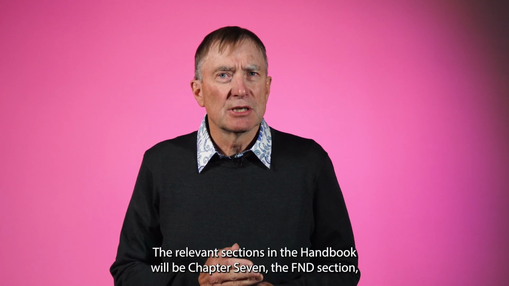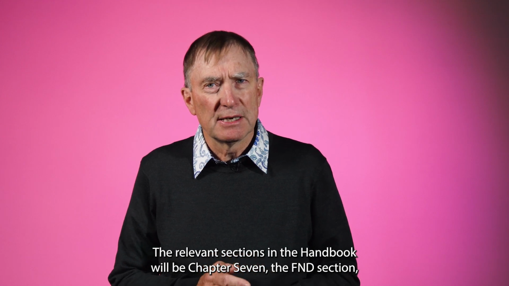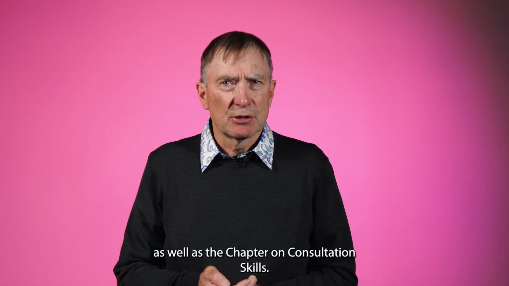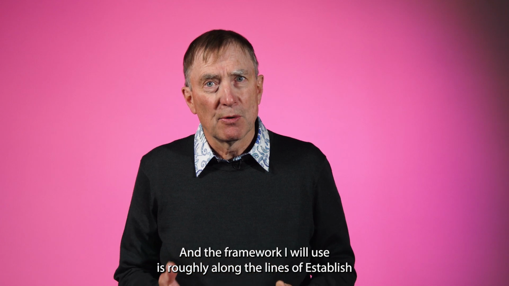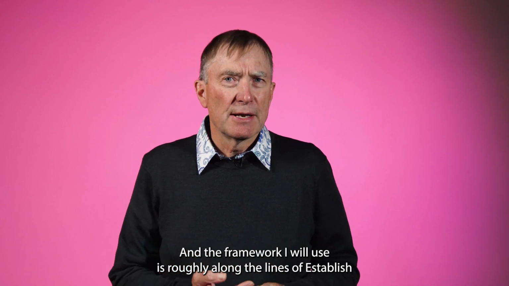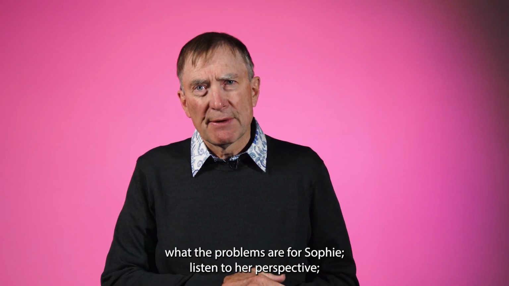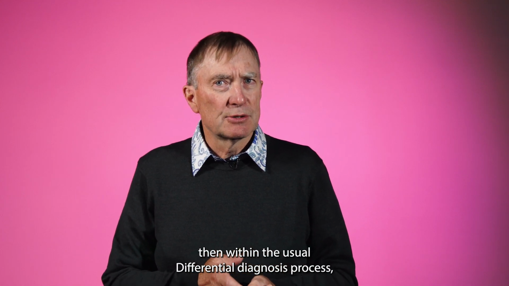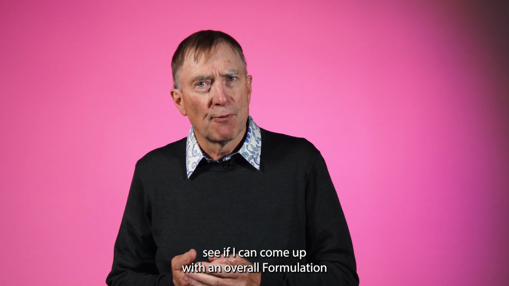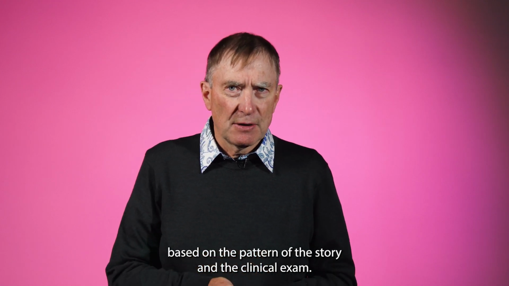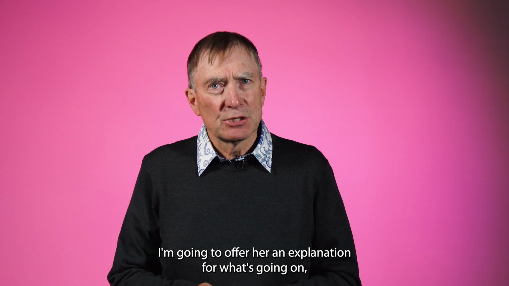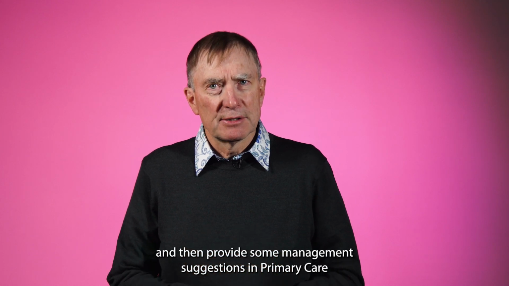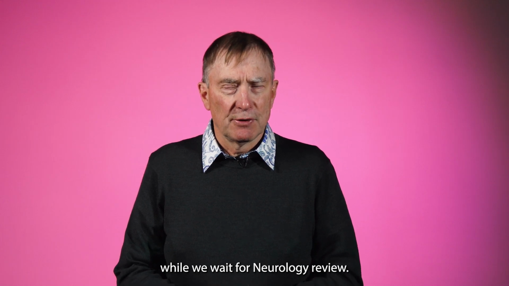The relevant sections in the handbook will be Chapter 7, the FND section, as well as the chapter on consultation skills. And the framework I will use is roughly along the lines of: establish what the problems are for Sophie, listen to her perspective, and within the usual differential diagnosis process, see if I can come up with an overall formulation based on the pattern of the story and the clinical exam. I'm going to offer her an explanation for what's going on and then provide some management suggestions in primary care while we wait for neurology review.